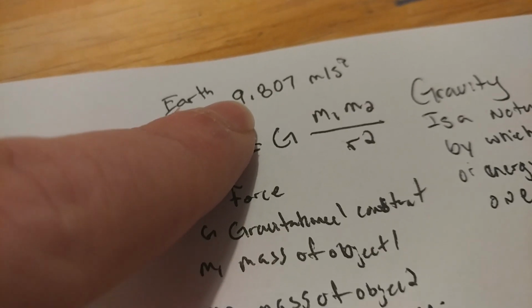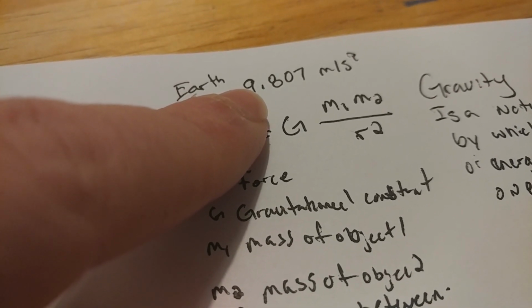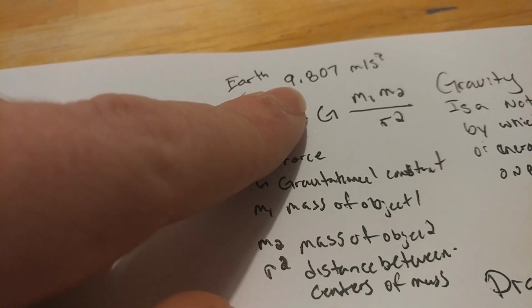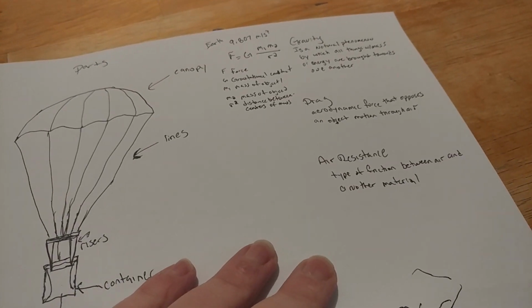You know that Earth's gravity is 9.807 meters per second squared, I think that's what that is. All right. And we also had to learn a couple more things, right?